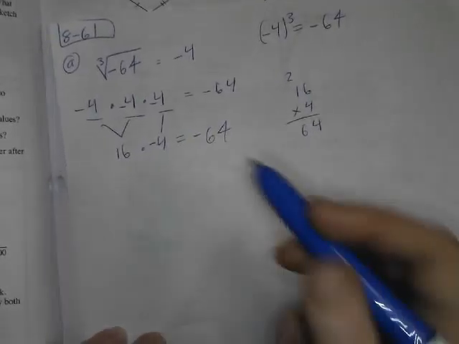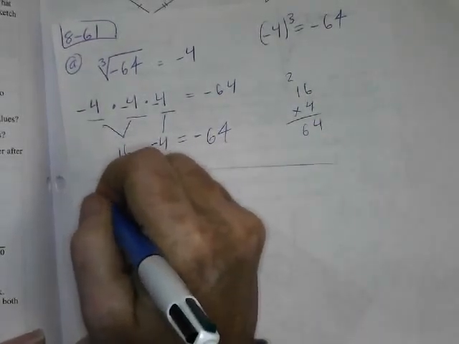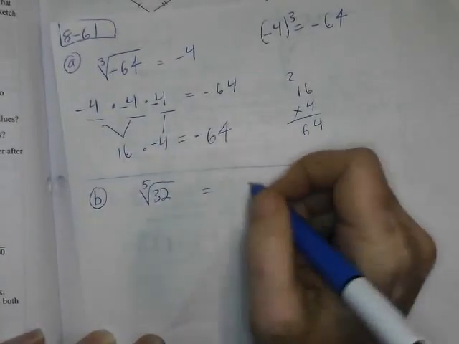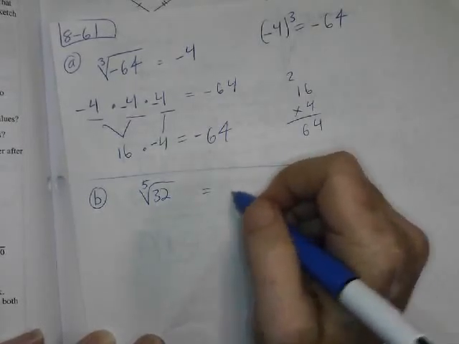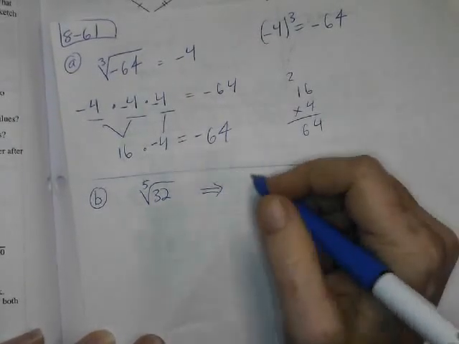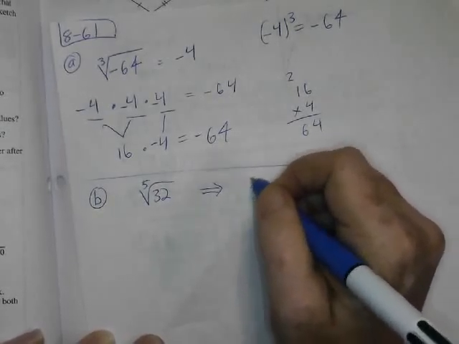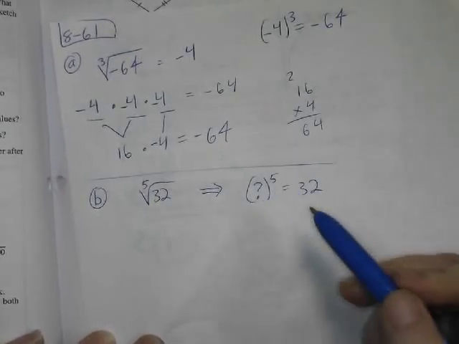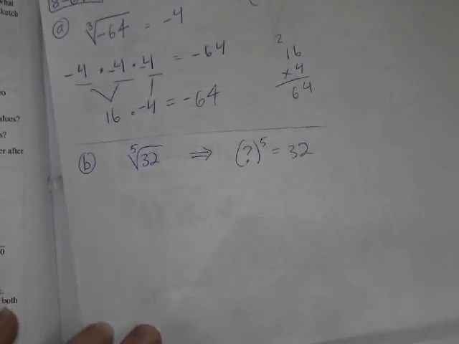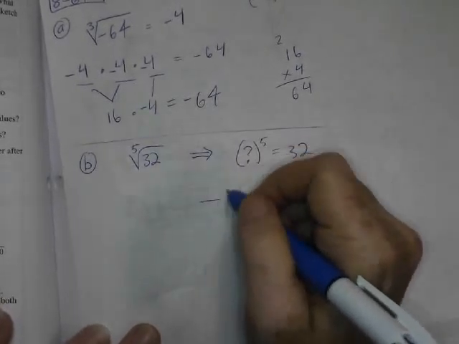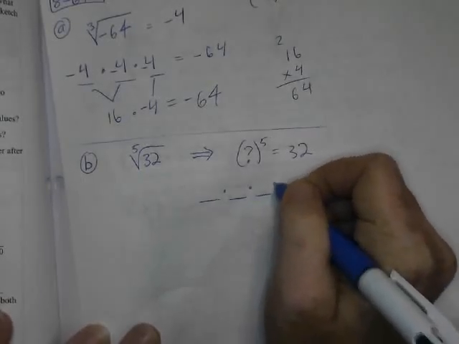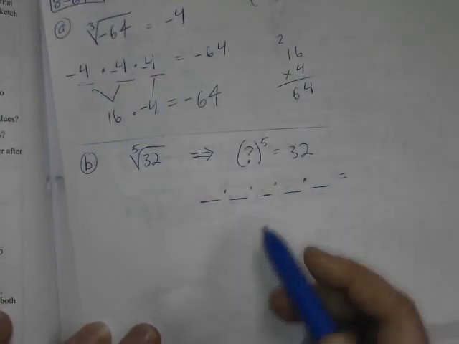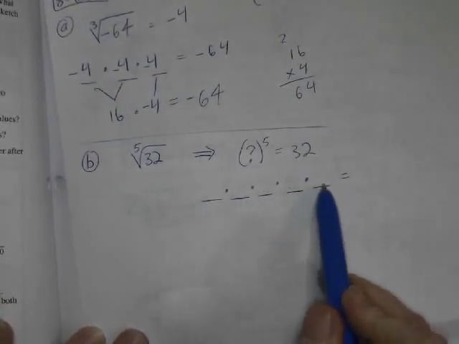Let's do another one so you can get the hang of it. So that was letter A. Letter B. It's the 5th root of 32. In other words, something to the 5th power equals 32. I want to know what number times itself 5 times equals 32. Something times itself, times it, 1, 2, 3, 4. What number is it that multiplied by itself 5 times makes 32?